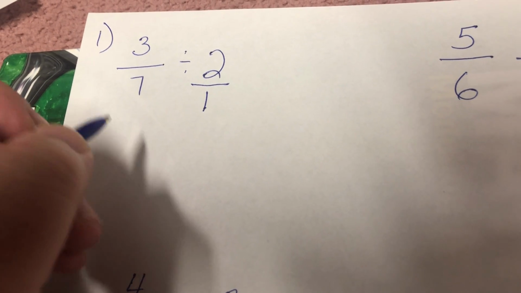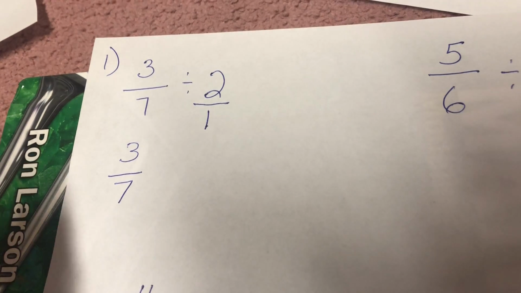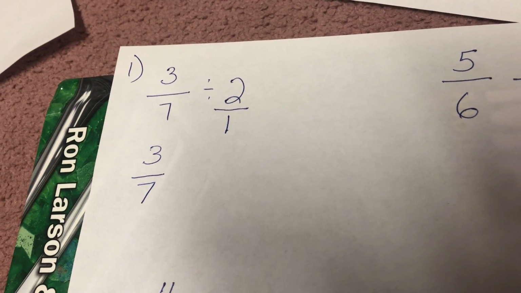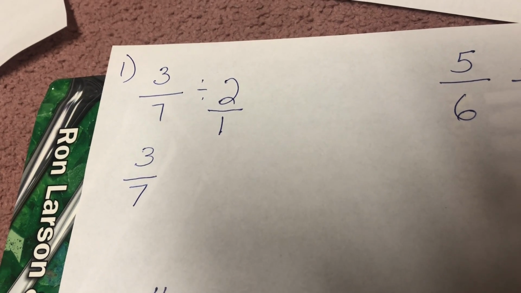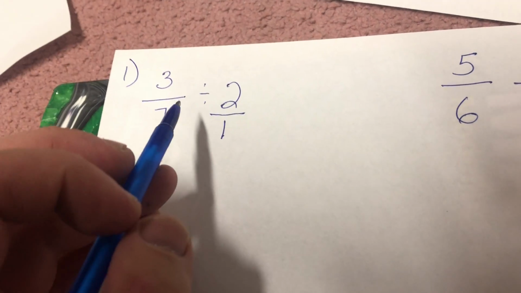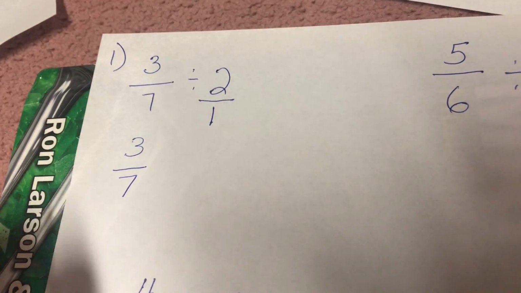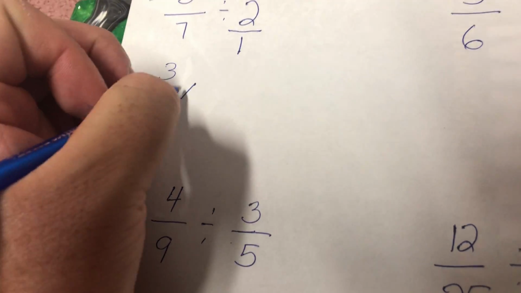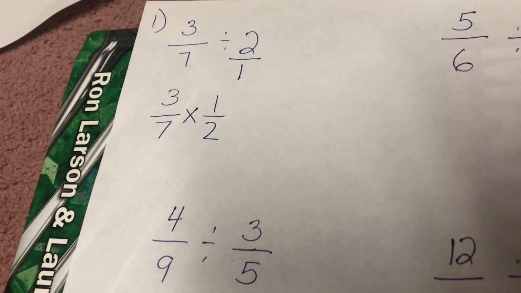So I'm just going to rewrite this. And when we divide, since division and multiplication are opposite of each other, or what we call inverse operations, really all we're doing, instead of dividing by 2, is multiplying by 1 over 2.